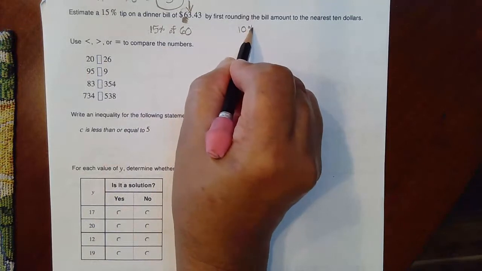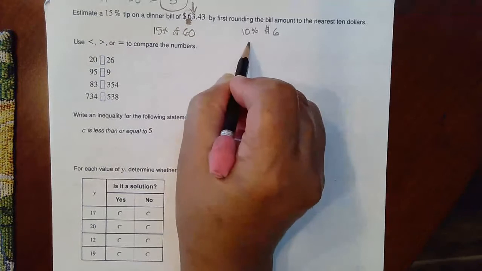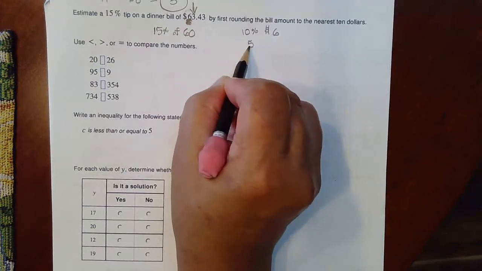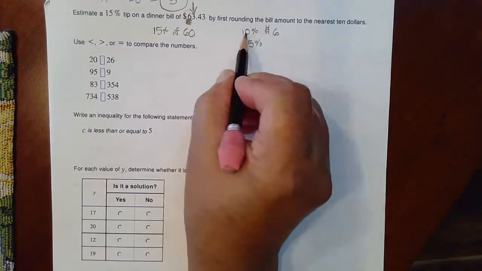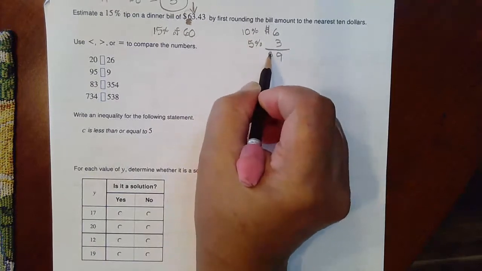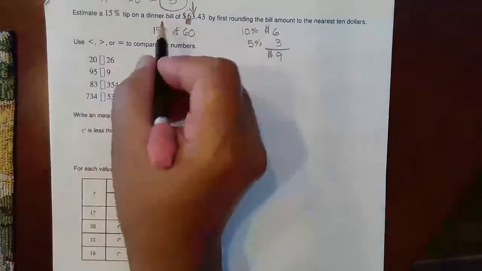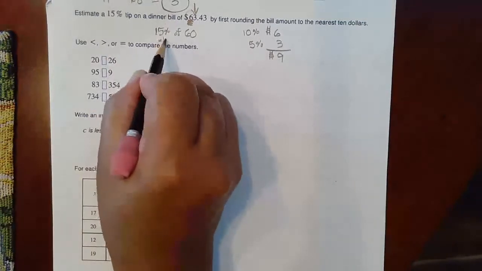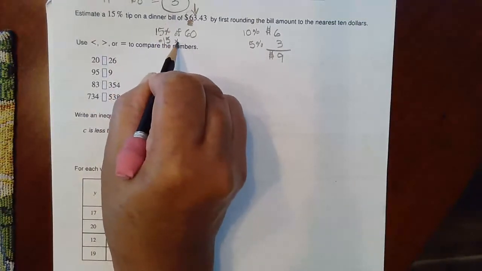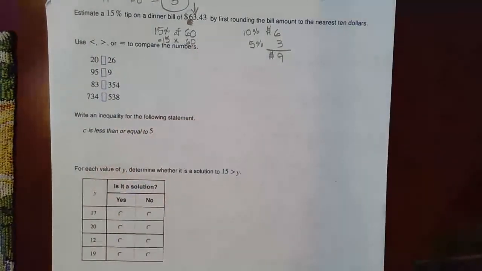Not that you'd be writing this out. You could actually do this in your head. 10% is $6. So if you wanted to bring it up to 15%, you'd need another 5%. If 10% is $6, 5% is $3. And that's how you can estimate the tip. If you were going to do an exact tip, then you would go like this in a calculator, 0.15 multiplied by 60, and you would get the exact amount of dollars and cents that you should give as a tip.